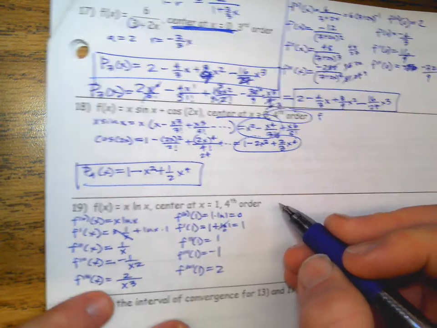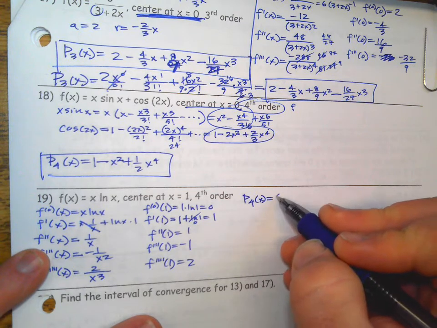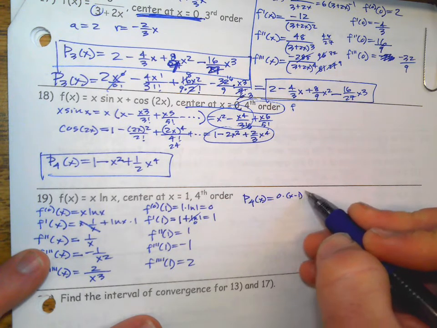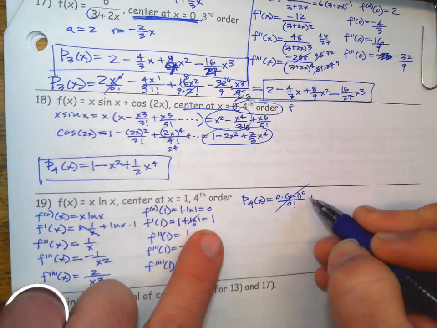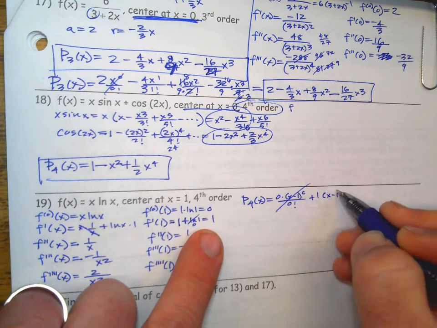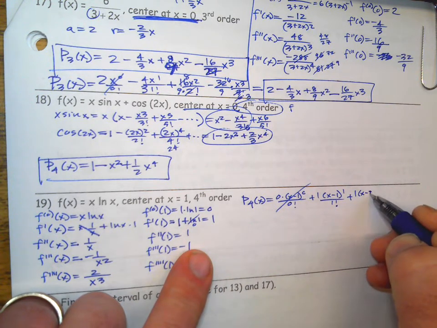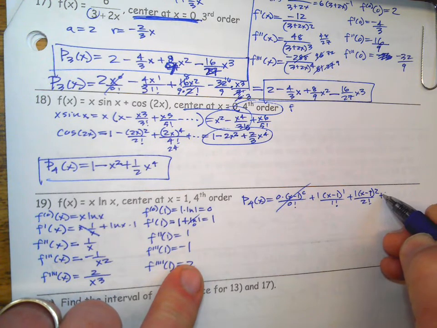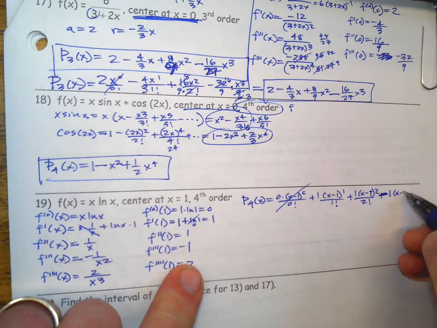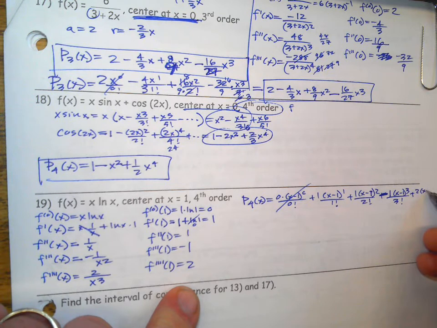Okay, so then the 4th order Taylor polynomial is going to be 0 times x minus 1 to the 0th over 0 factorial, so that just goes away. Plus 1, x minus 1 to the first power over 1 factorial, plus 1, x minus 1 squared over 2 factorial, plus negative 1, x minus 1 to the third power over 3 factorial, plus 2, x minus 1 to the fourth power over 4 factorial.